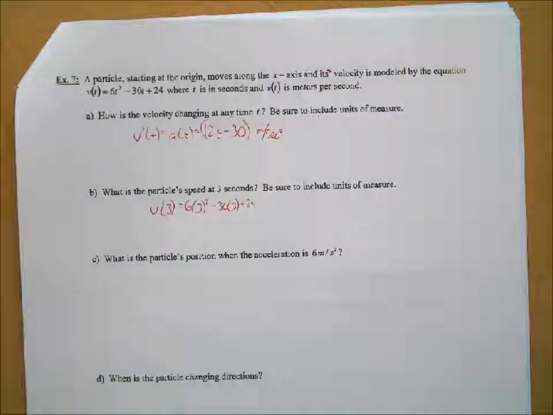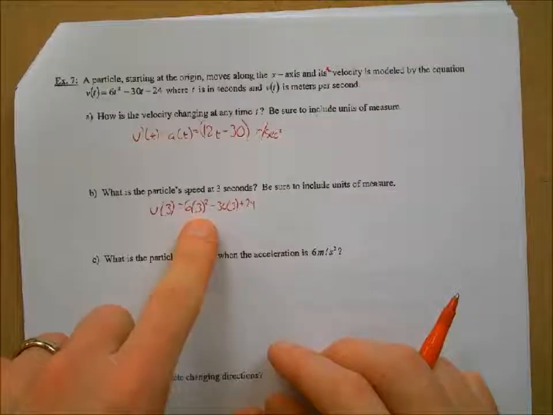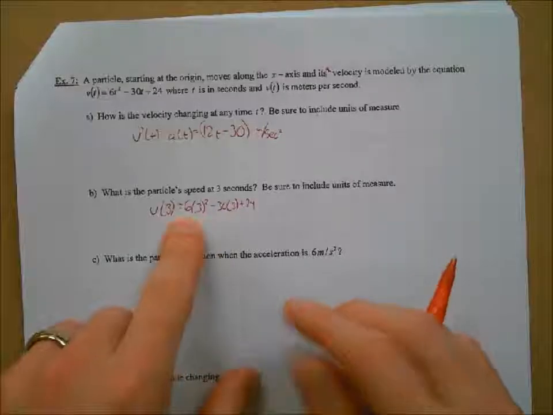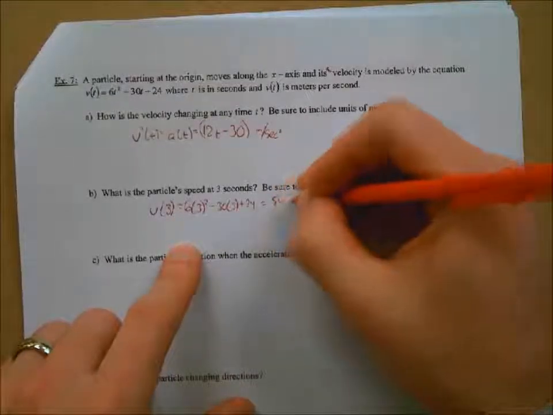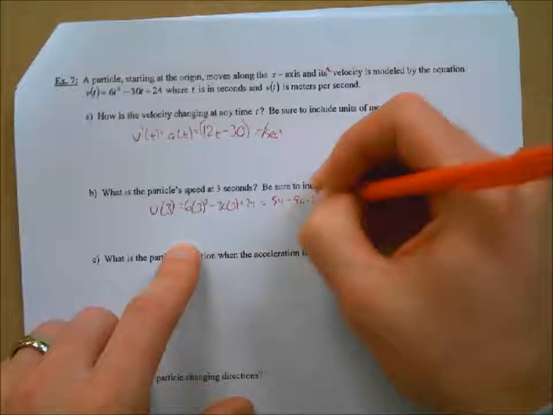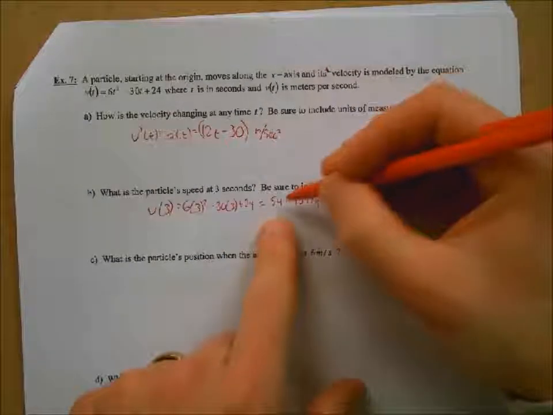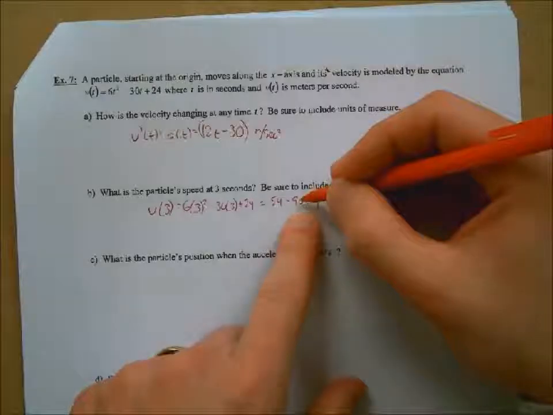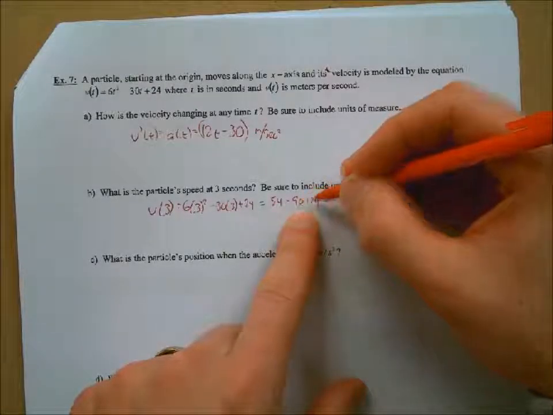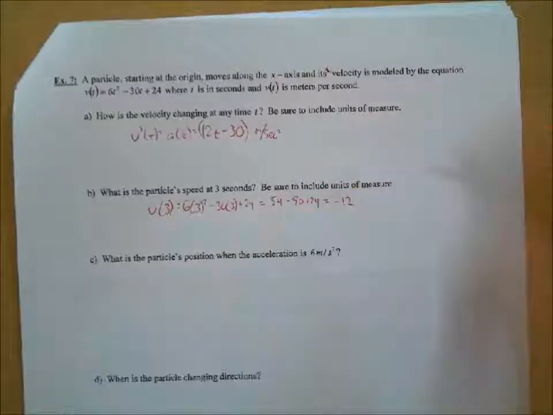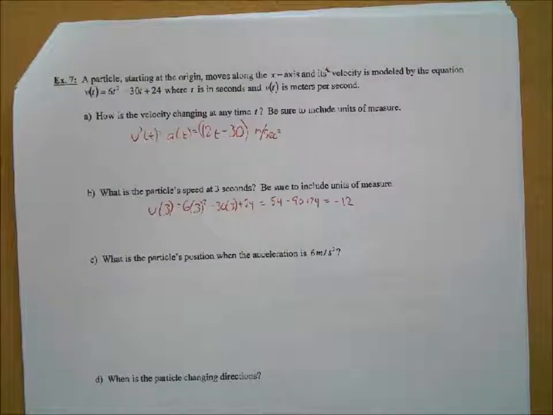Okay, so let's see here. We'll have 9 times 6, that's going to be 54 minus 90 plus 24. Okay, so let's see here. 54, take away 90, negative 36, and then plus 24 will be negative 12. Did I do that right? Okay, and so our answer is negative 12.